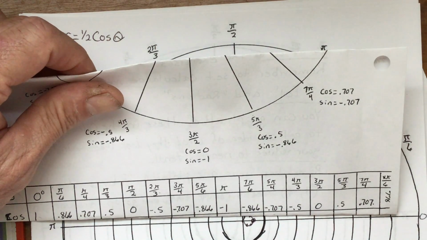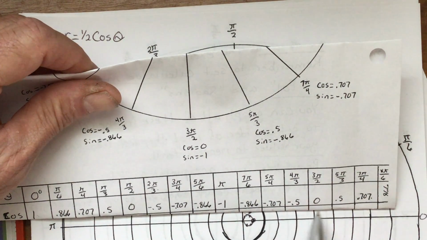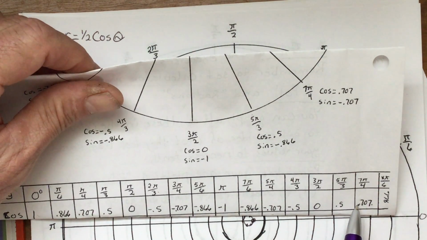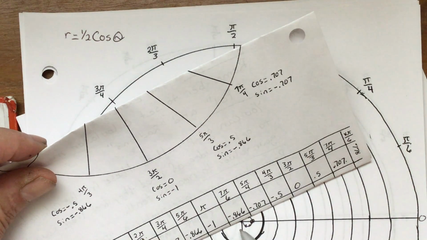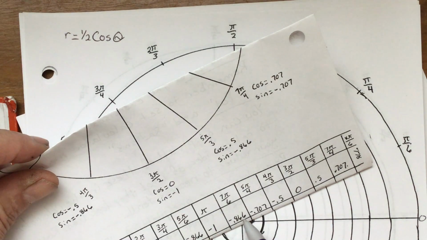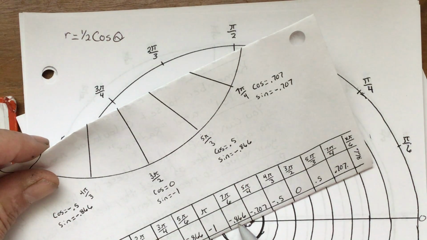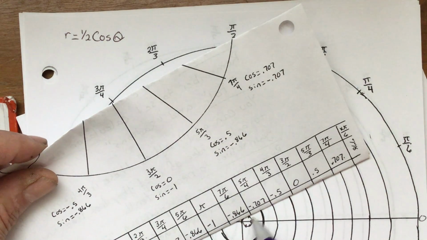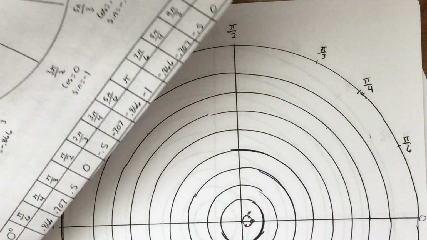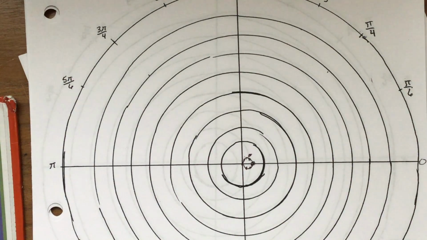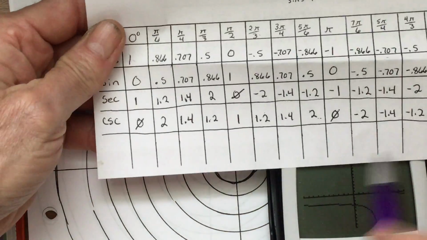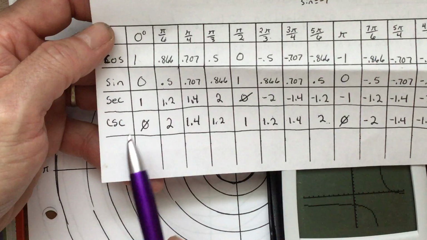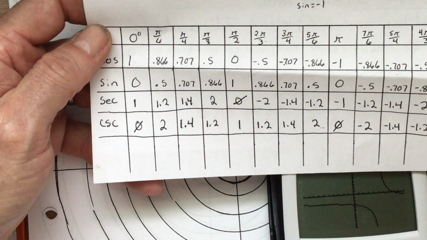Okay. Now if we continue on with these, what we're going to find is that they're going to start repeating themselves. 7 pi over 6, and at 7 pi over 6, negative 0.43. Okay, so that's this point right here. So actually, that graph is done. I know it looks tiny, but it is done. All right, so this is the process that you're going to use. You'll use this table to get the original values for cosine, sine, secant, or cosecant, whatever the function is.